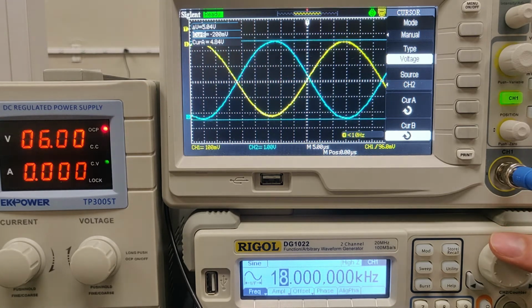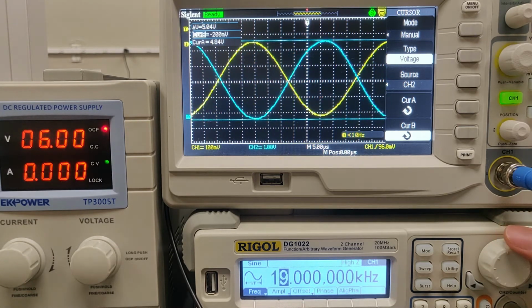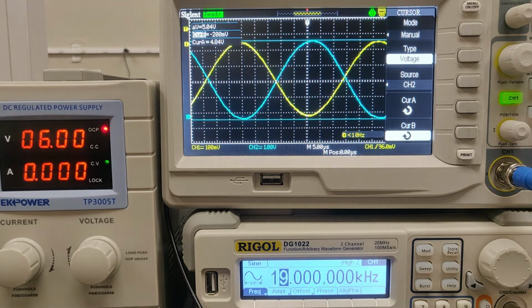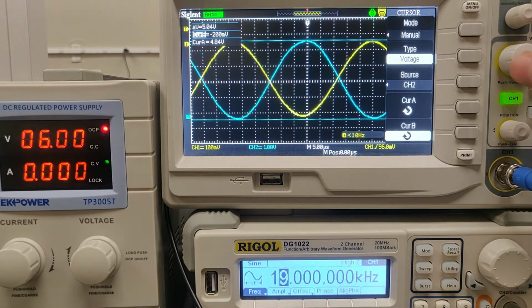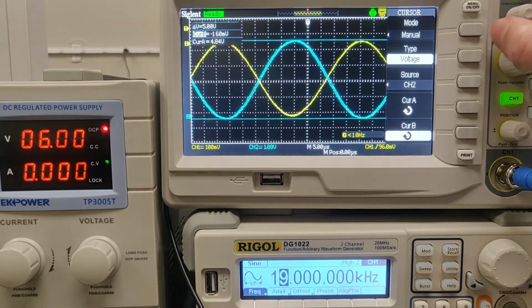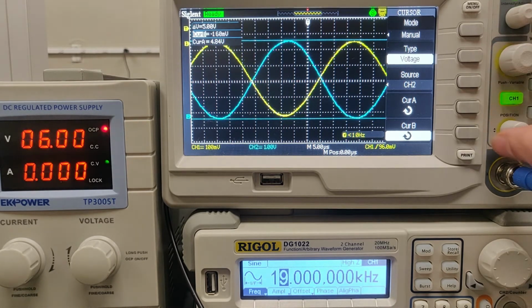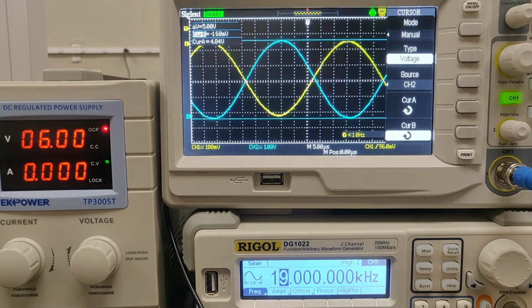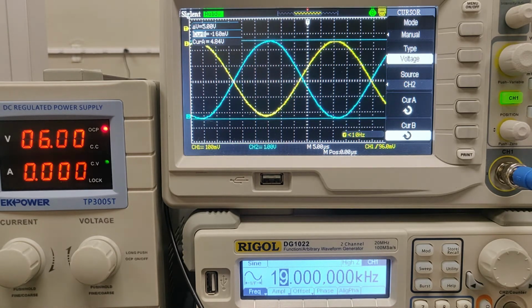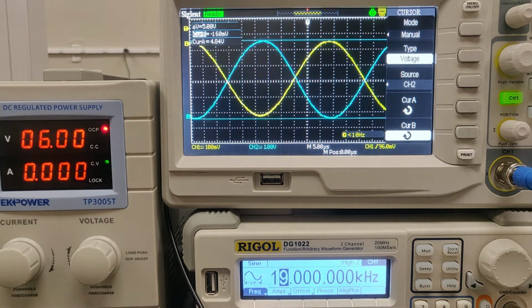So I would say that our maximum output, let's see, I could even, yeah, no, okay. I think our maximum output peak-to-peak voltage is 5 volts.